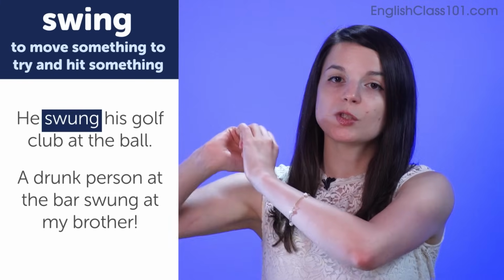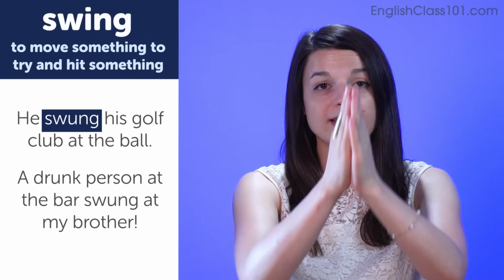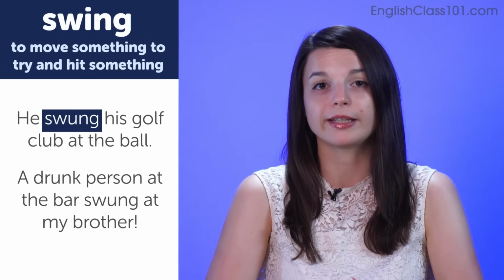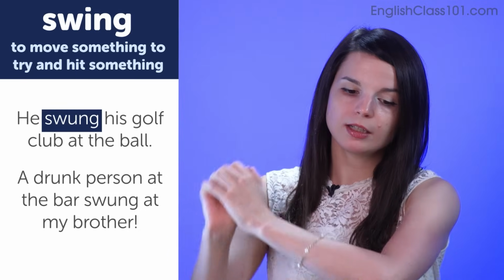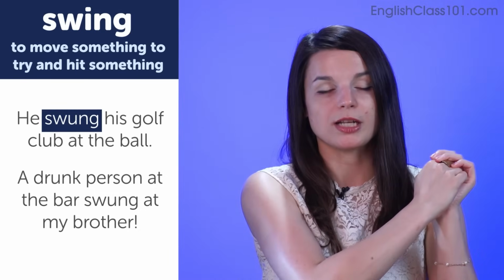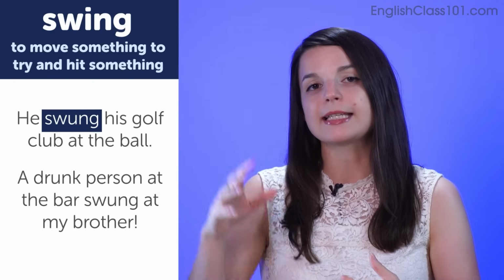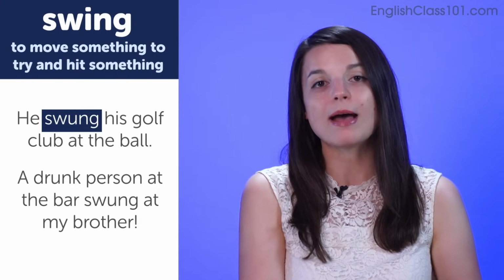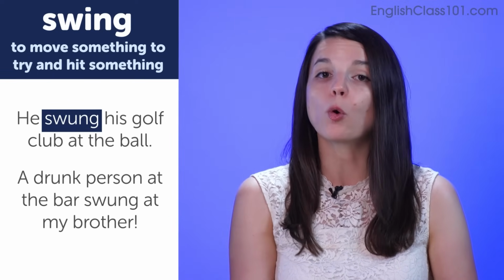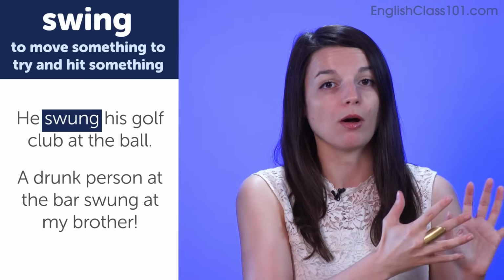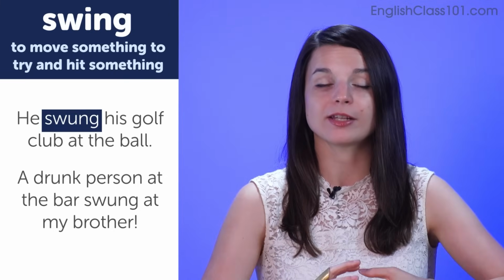This refers to the swinging motion that is used to swing a golf club. So the piece of equipment used when playing golf is called a golf club. So this swinging motion is used to try to hit the ball. So when we describe this, we can say he swung his club at the ball. In other words, he swung his club in order to try and hit the ball. So we make this shorter by saying he swung his club at the ball.